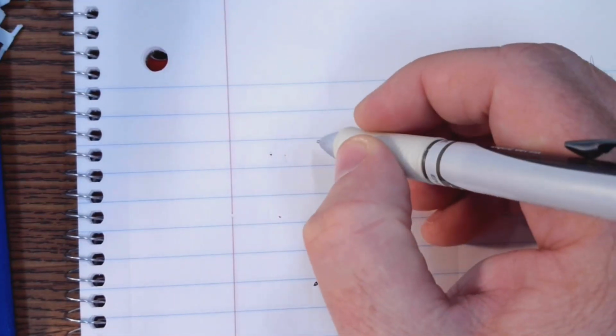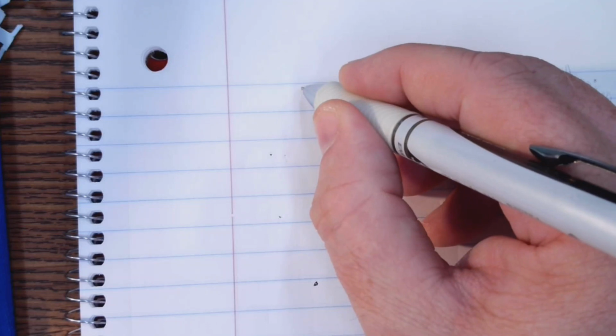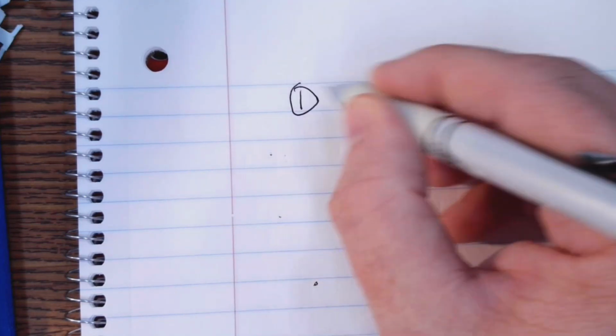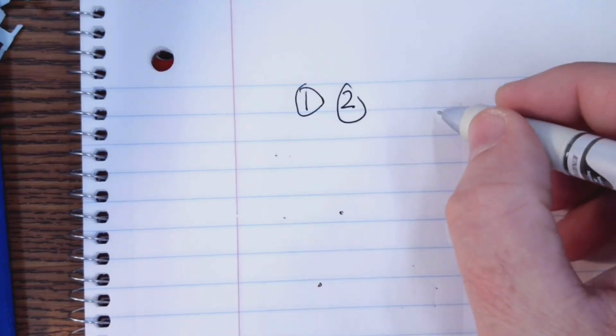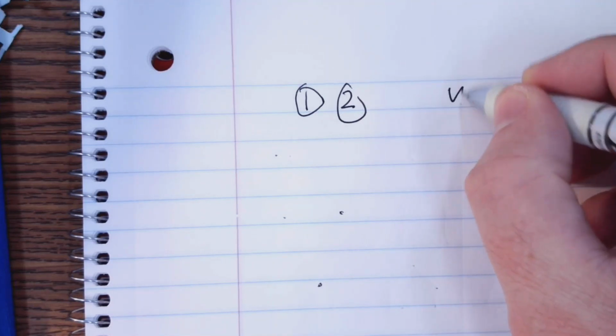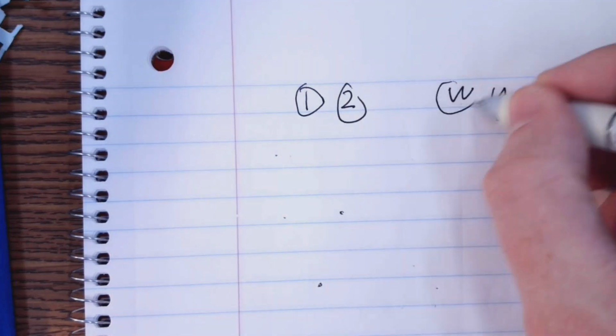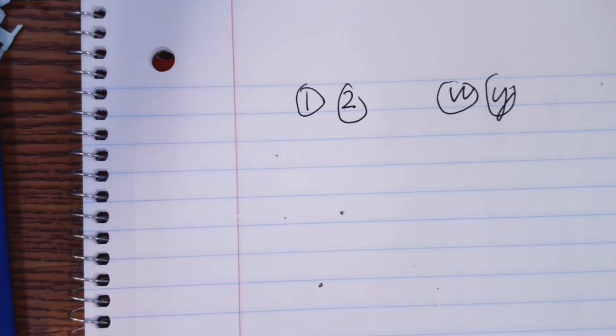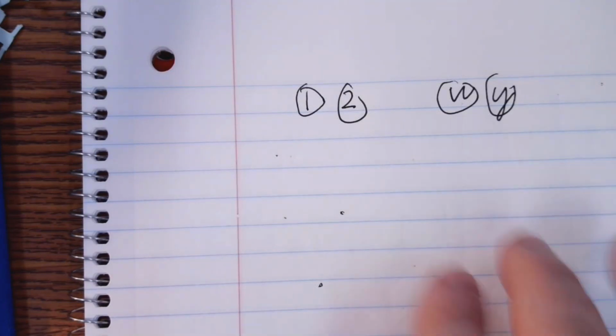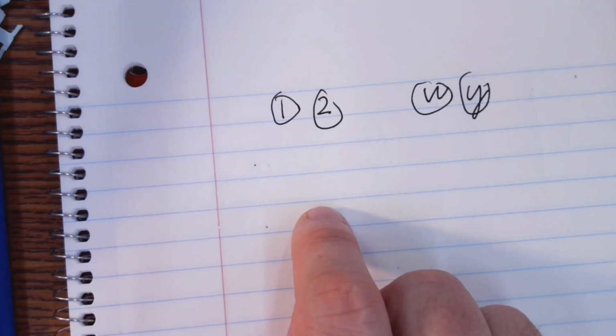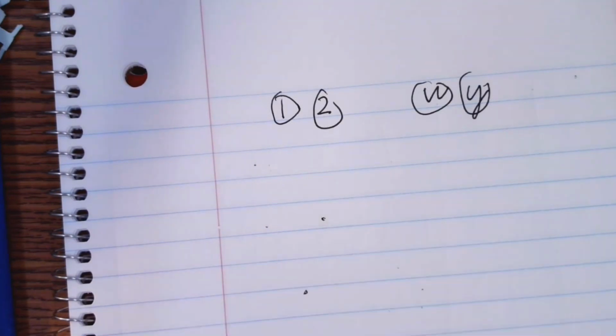So there's 2 rooms. I'm going to name the rooms creatively 1 and 2. And the 2 colored paints are white and yellow. Okay, a lot of people, when they first look at this combination, go, well, how many different results could I get? A lot of people say 4 because there's 2 rooms and 2 colors, but that's not how it works. And so let me show you how it works.